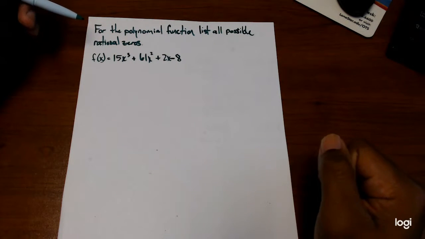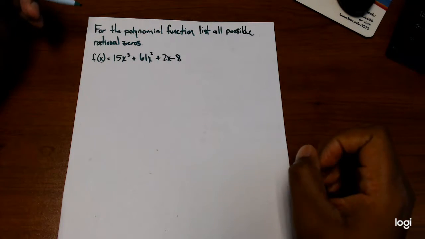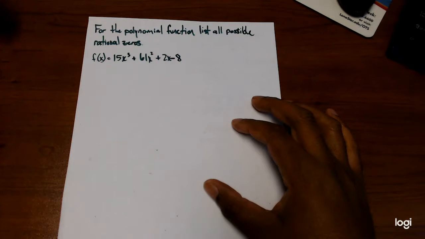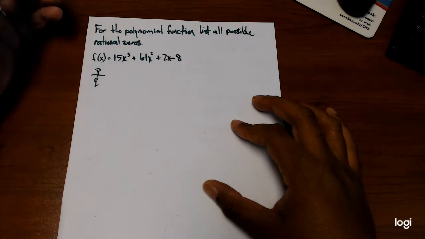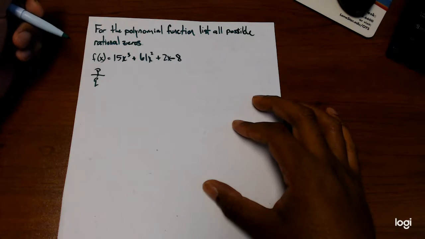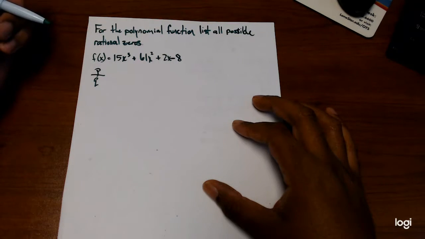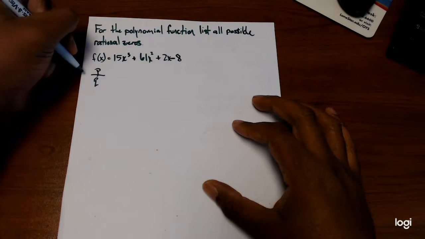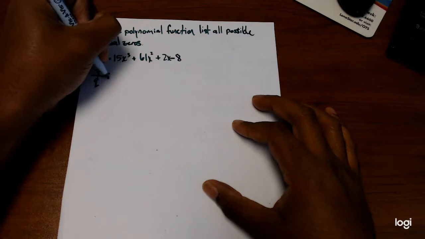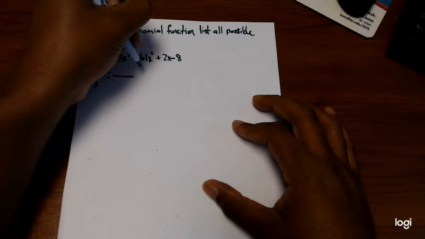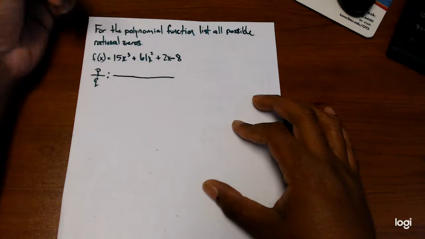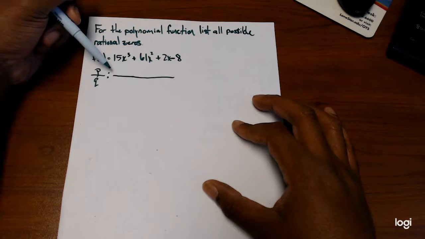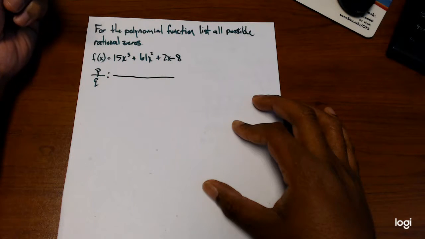Well, according to the rational root theorem or the rational zero theorem, if I have a zero of the form p over q, where p and q are integers, and p over q is in reduced form, that's a rational number, then p must be a factor of the constant term. So in other words, p must be a factor of -8. So then we list all the numbers up here that divide -8.